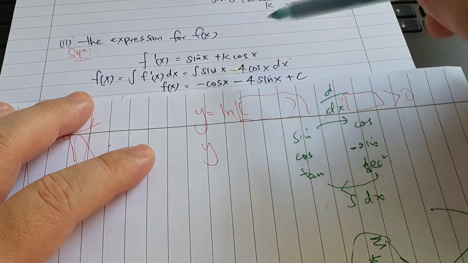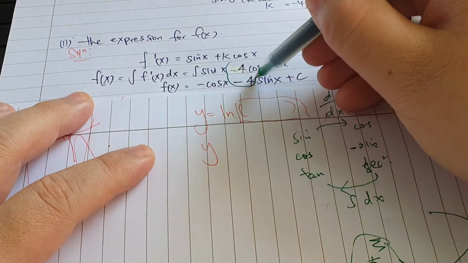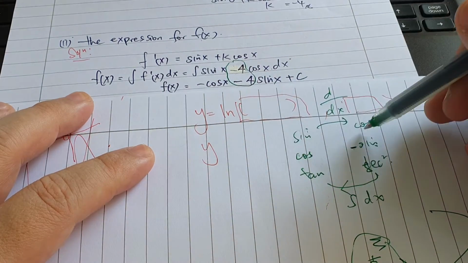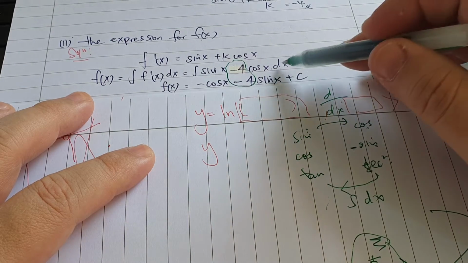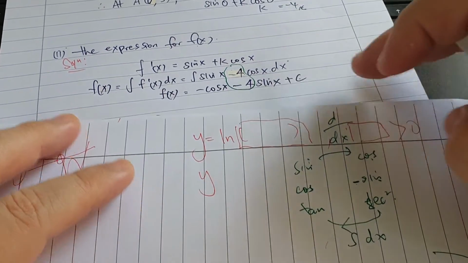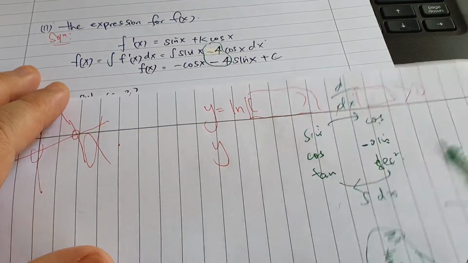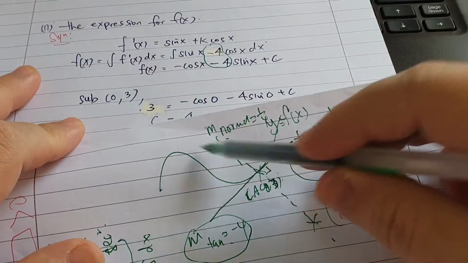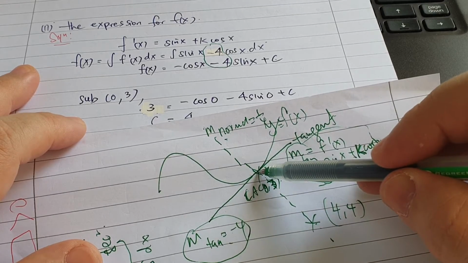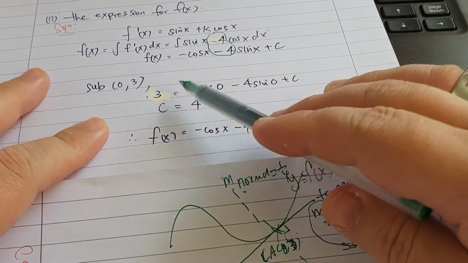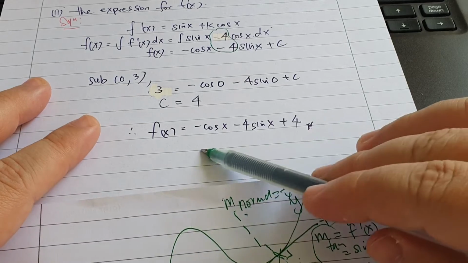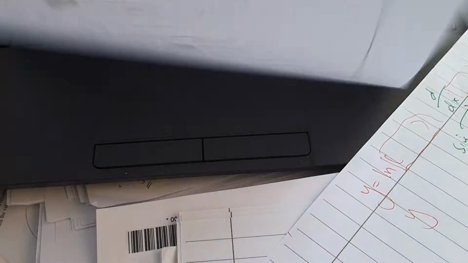Don't bother about the other term, just copy as it is. Integrate cos is sin, like that. Then you must have a plus c. Remember, the plus c must be there. Then how do you find the c? Because this point lies on this curve, you sub in and then you can get the answer already. That's all. You go to number 6.